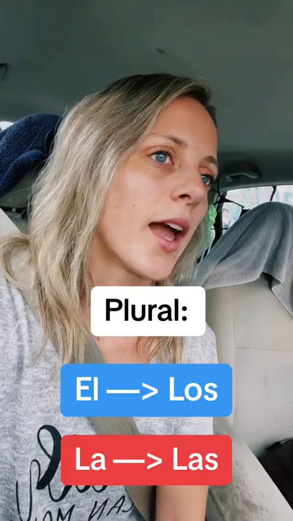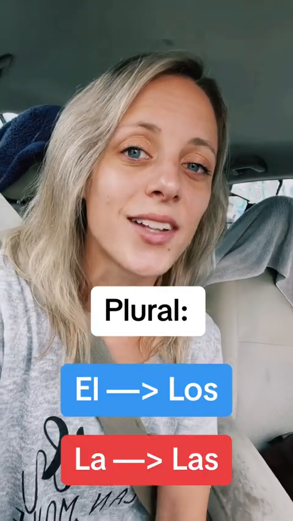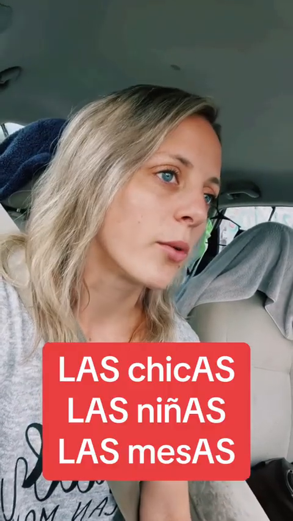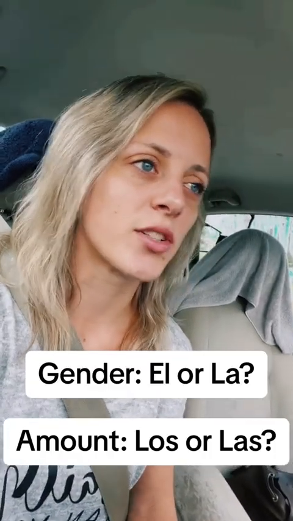If you have a plural noun, like girls or tables or books, it's a little different. El changes to los and la changes to las. So if you have a group of girls, the girls, and again, we don't have this in English, it now becomes las chicas or las niñas. Or if you have several tables, las mesas, the tables. If you have a group of boys, for example, instead of el chico or el niño, now you have los niños or los chicos. Multiple books, los libros. So what you have to make sure you do is that everything matches, that the gender matches and whether the singular or plural matches.